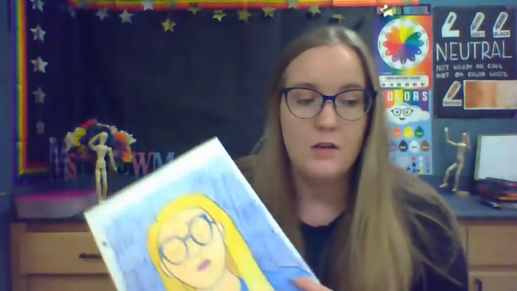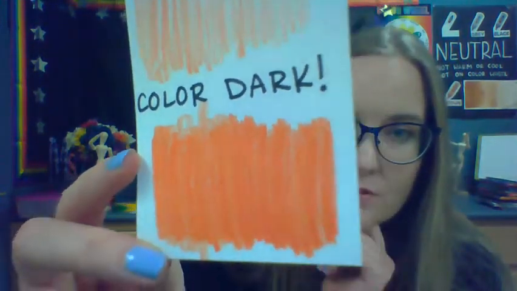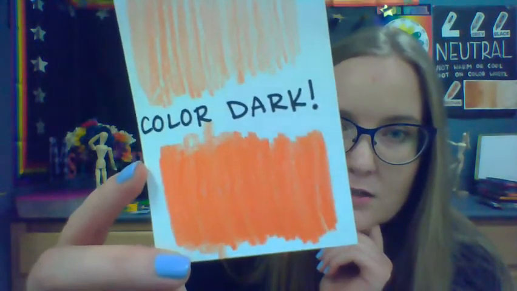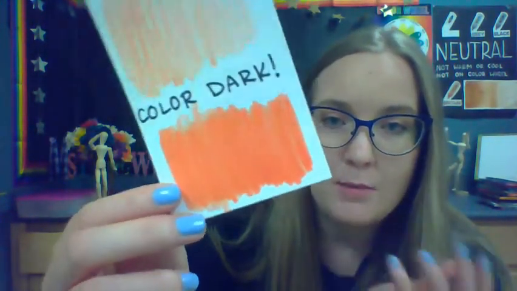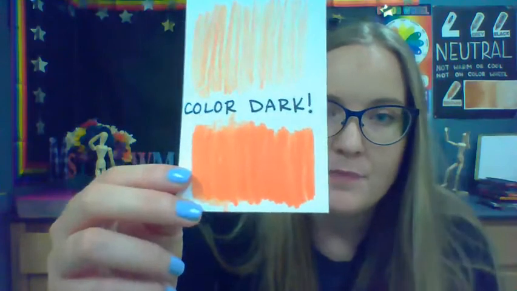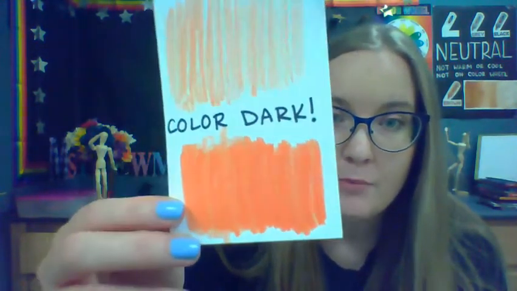The colors look correct. So it's really important right now, especially, but it's always important to color well and to color dark. So I'm putting this pretty close to the camera, this little index card that I colored. I colored the bottom part with the same color orange as I did on the top. I just pressed harder and made sure that color was really vibrant. Because if I pull this back, you can't see this color very well. So color dark, that means press hard.